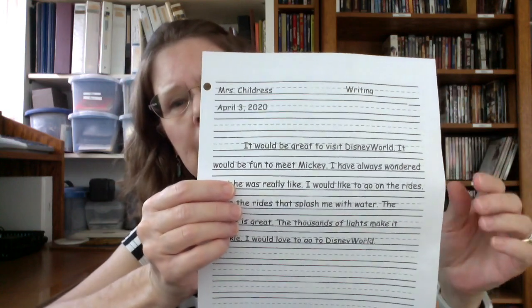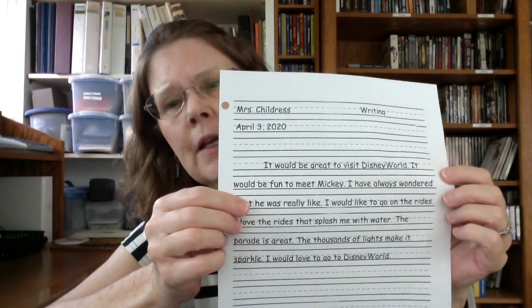Then all the other sentences go on the edge. Whoops, let's turn it right side up. All the other sentences go on the edge. Now I want to remind you, if you are coming to the end of a line and you don't think that you have enough room to write a word, do not divide the word. Just go to the next line and write it on that line.